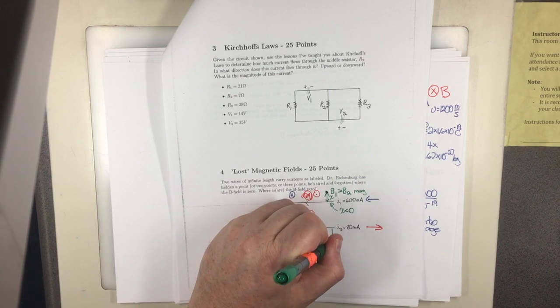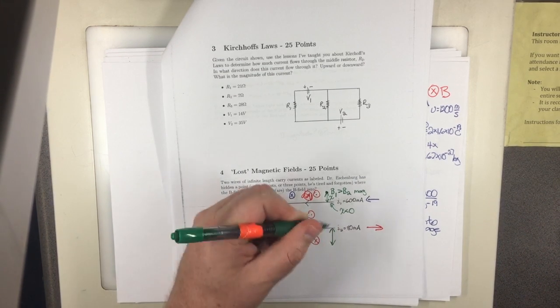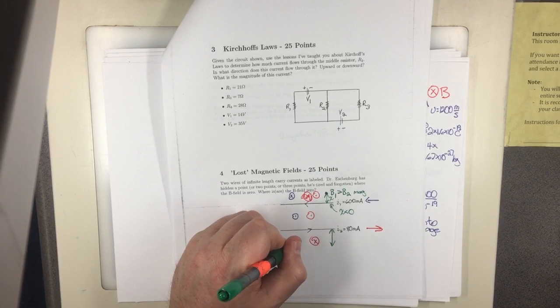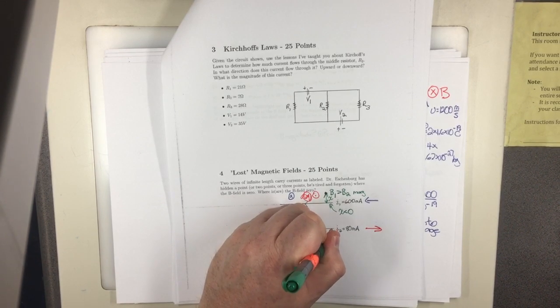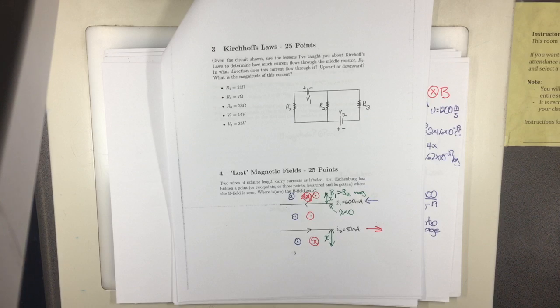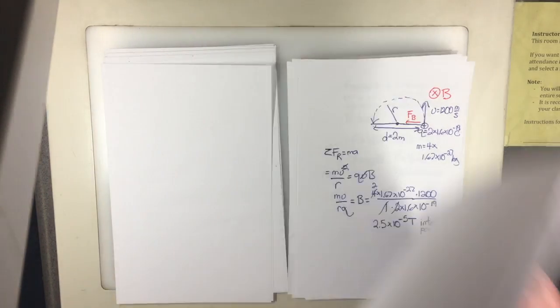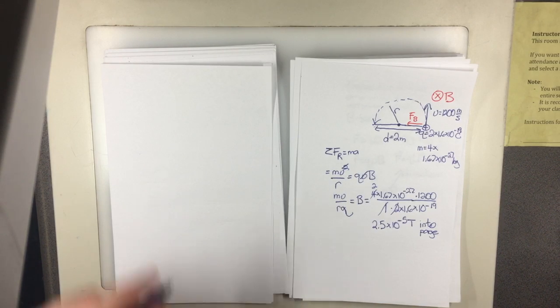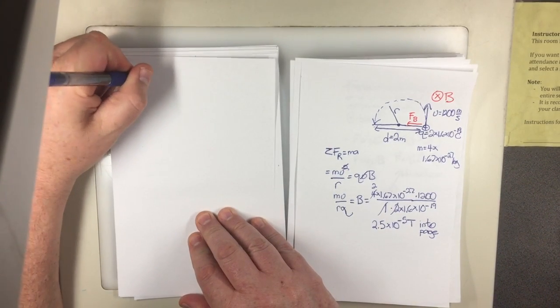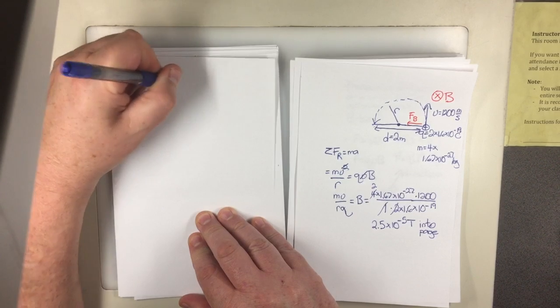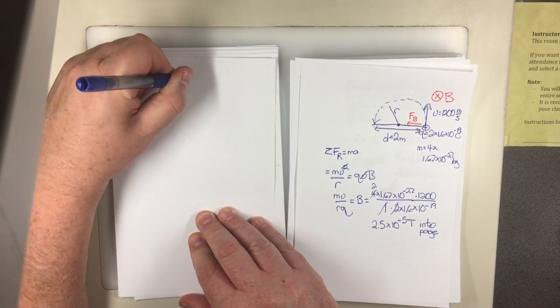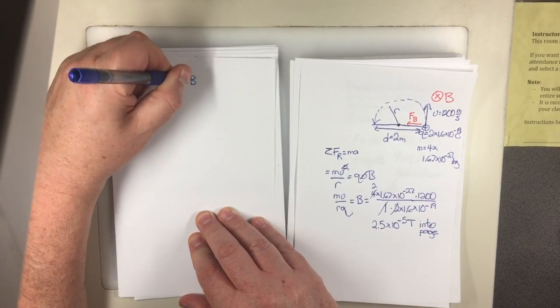The distance that we are looking for has to be down here, negative, positive. So I'm going to call that distance X. The sum of the B fields is equal to 0, which is B from 1 and B2.